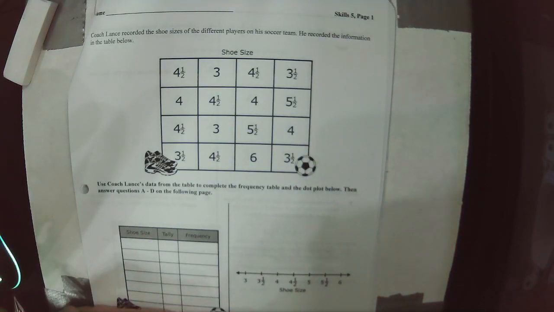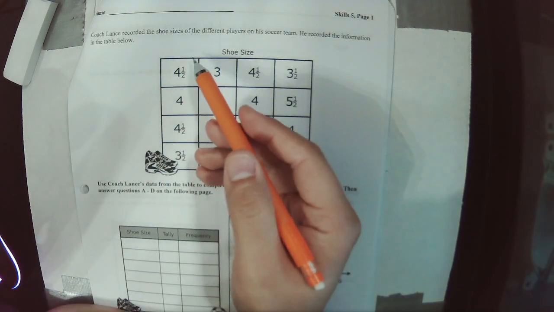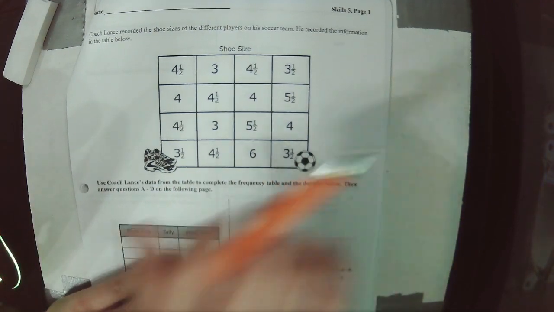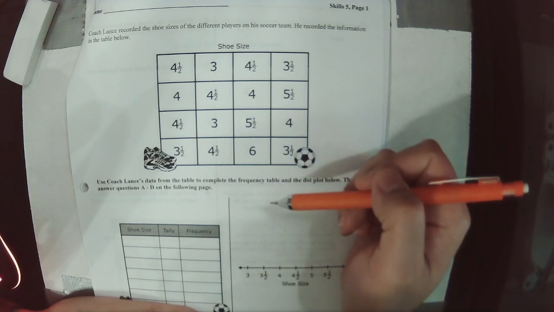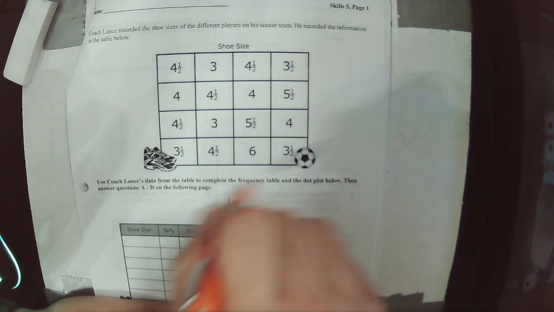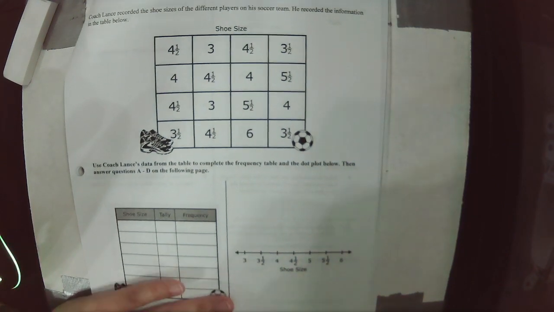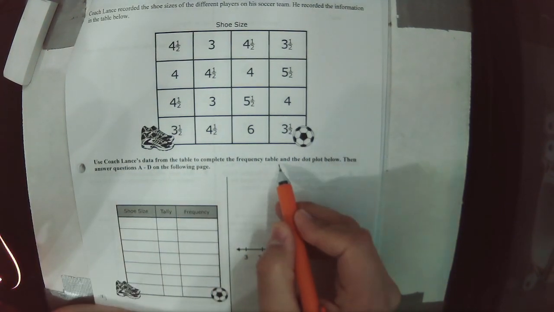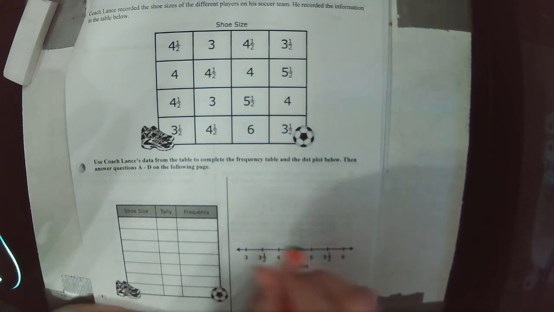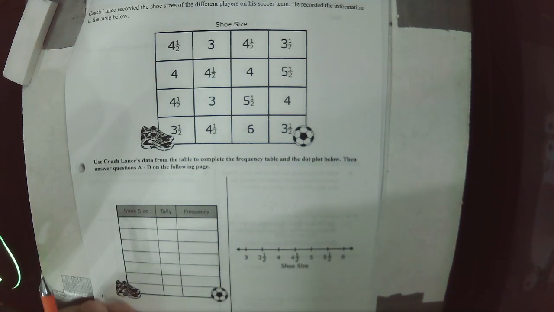Coach Lance recorded the shoe sizes of the different players on his soccer team. He recorded the information in the table below. So each box is a person, and he wrote down what size shoe they wore. Use Coach Lance's data from the table to complete the frequency table and the dot plot shown below. Then answer questions A through D on the following page.